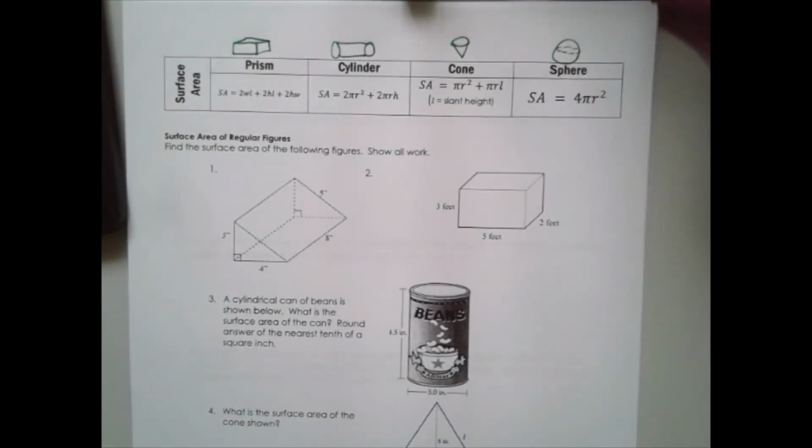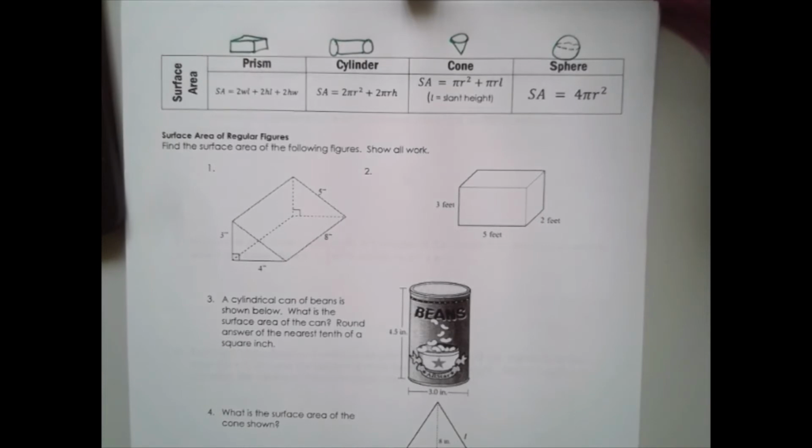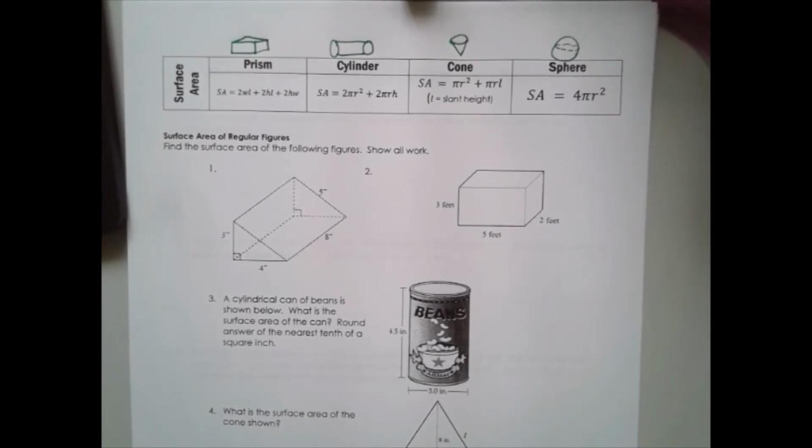Now, whenever we work with these, sometimes we don't want to just jump at the first formula that we see. We want to look at each of our shapes and decide what's going to be the best strategy to use to help us solve these problems. So we're going to go over just a couple of these problems together.